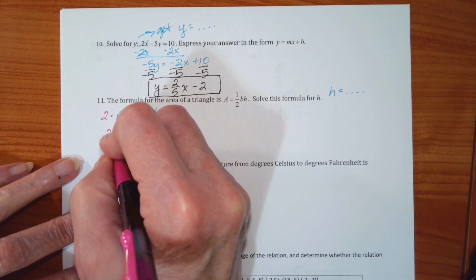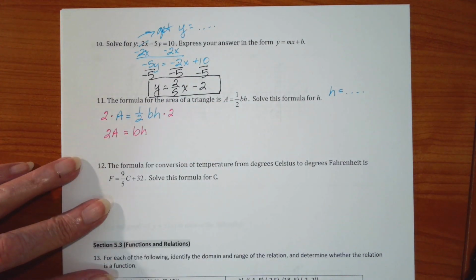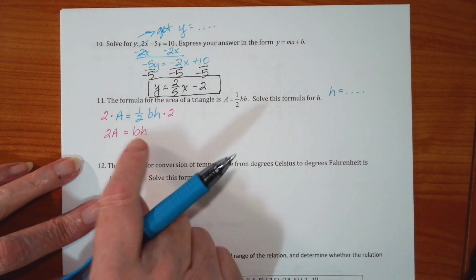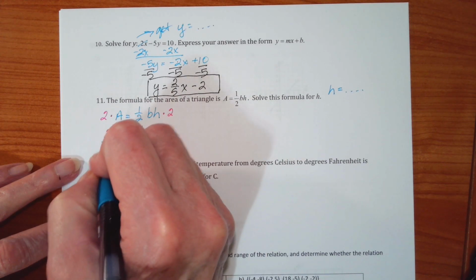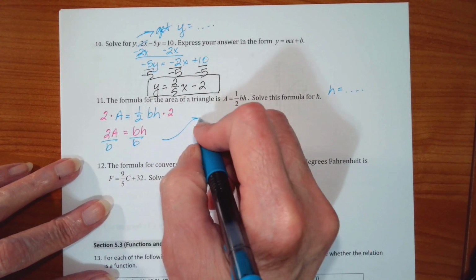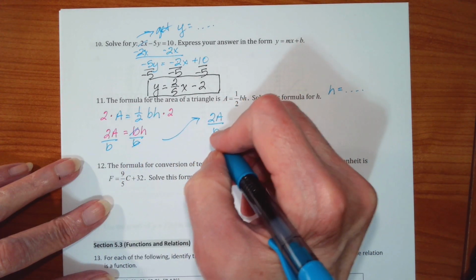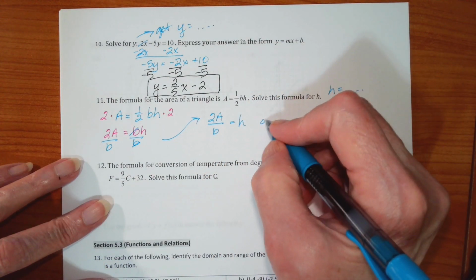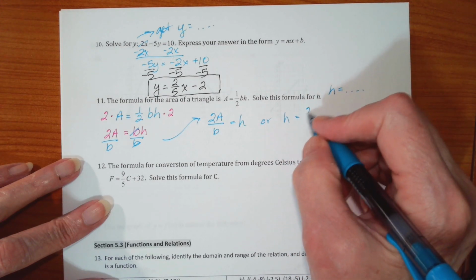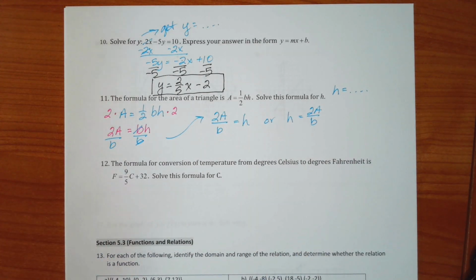So I end up with 2A is equal to bh. Okay, I want to get the h by itself now, so I'm going to divide by b. Since it was multiplied by b, I'm going to divide by b. So I get 2A over b is equal to h. Or I can write it as h equals 2A over b. Either one of those is fine.